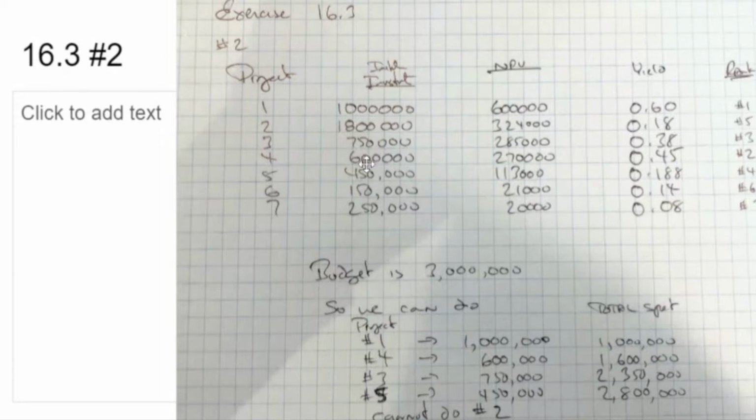Project 4 is $600,000. So together, that's a total of $1.6 million spent. We got a $3 million budget, keep in mind, so we can do that. So we do project 4, seeing it's 45% yield.